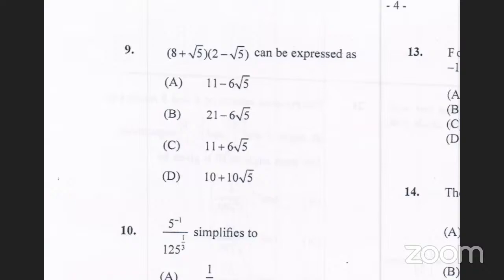Right, next one. Things like this, you can drop it straight in the calculator and work it out, right? But if you do have one, 8 by 2. Hold on there, give me 1 second.